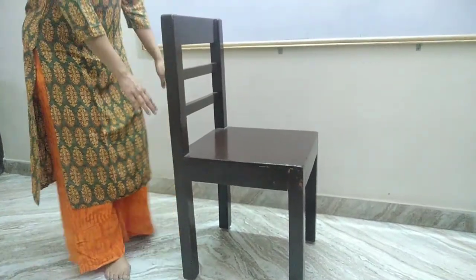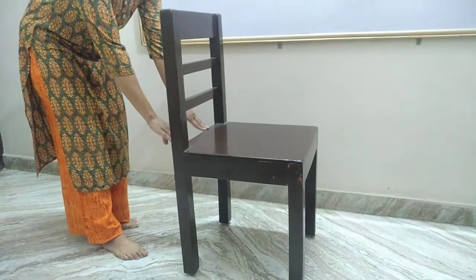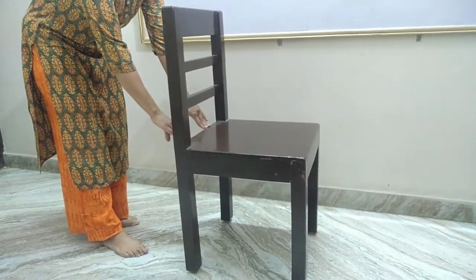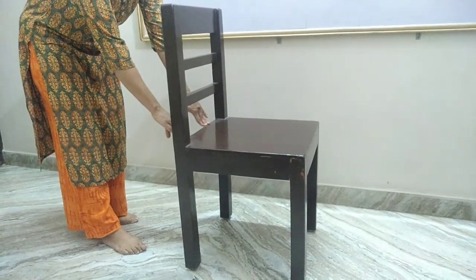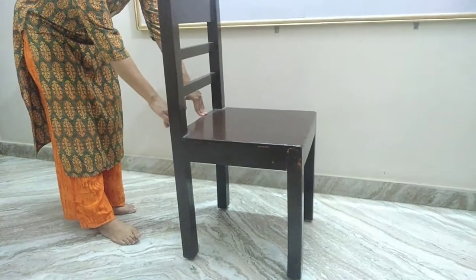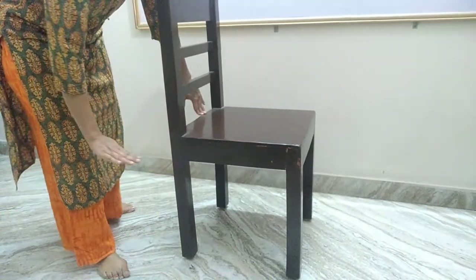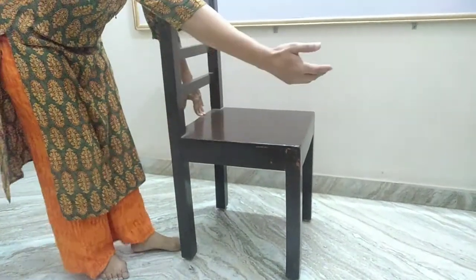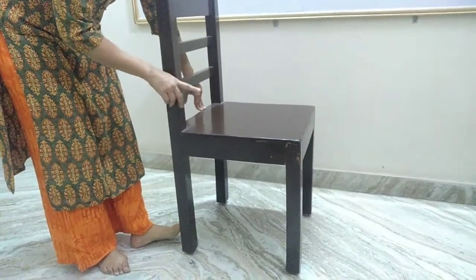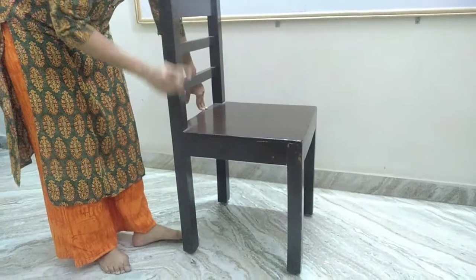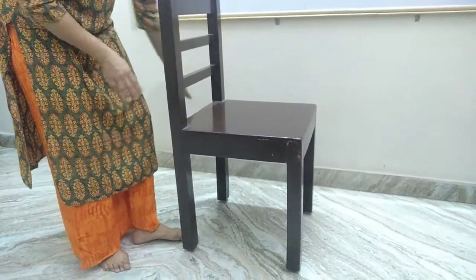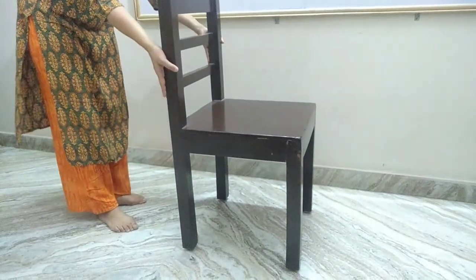Now look at this condition. I am trying to push the chair a little and I find that the chair still does not move. Why is it not moving? It is not moving because when I am pushing it towards the right, there is an opposing force towards the left which is not allowing it to move. This force is the force of friction. And this is also known as static friction because it is acting on the object at rest.